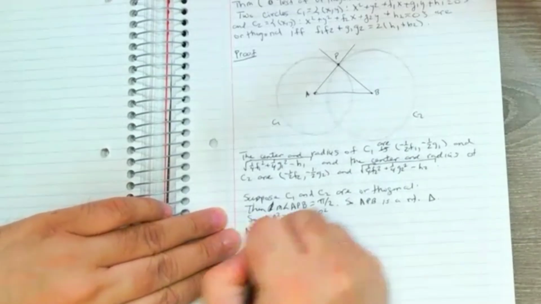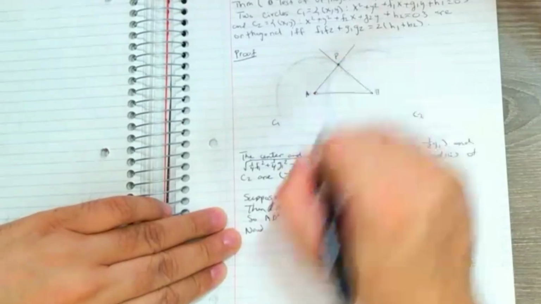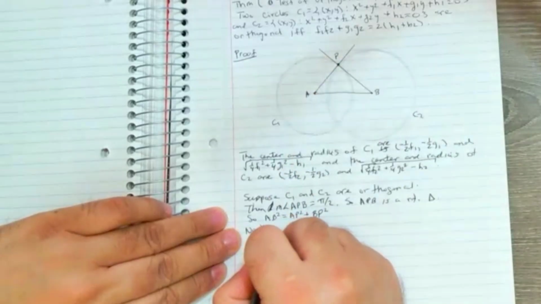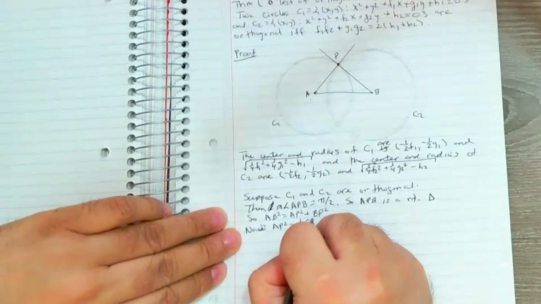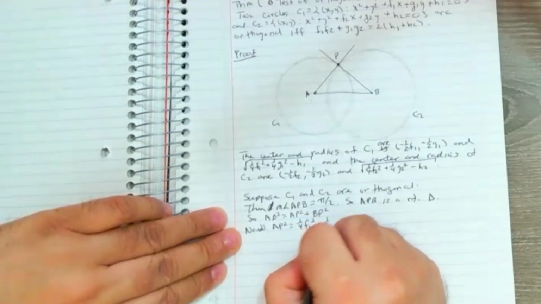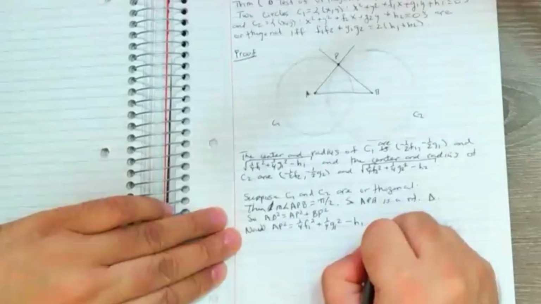Now, AP is the radius of circle 1, and so AP squared is 1/4 F1 squared plus 1/4 G1 squared minus H1.